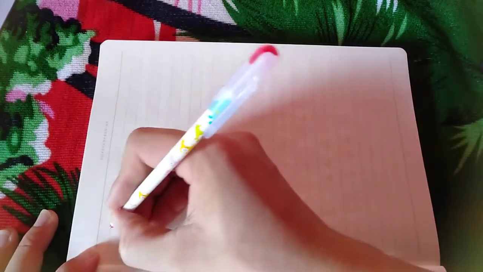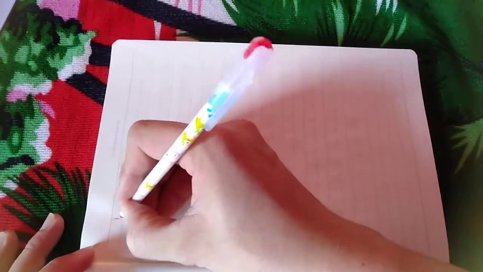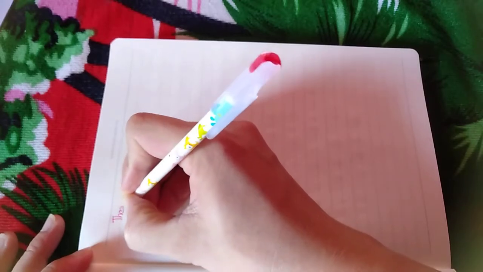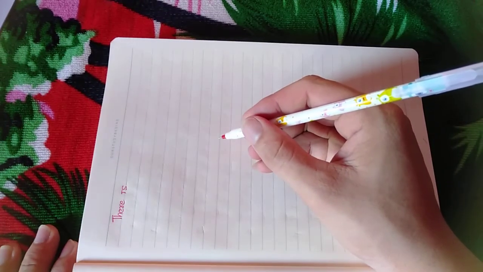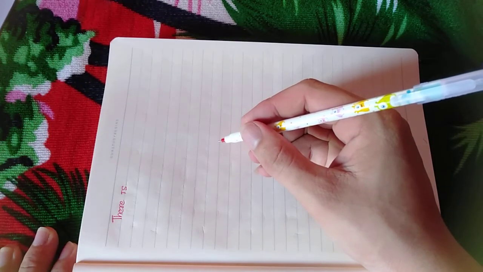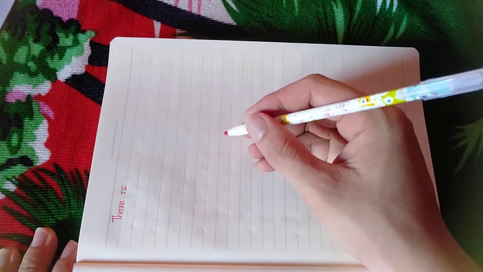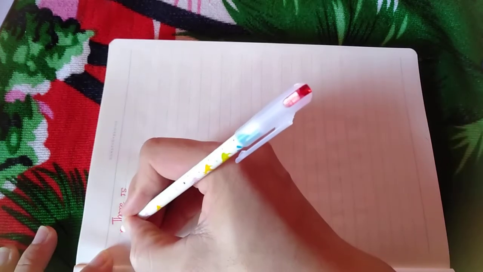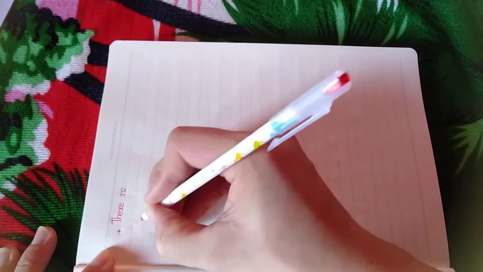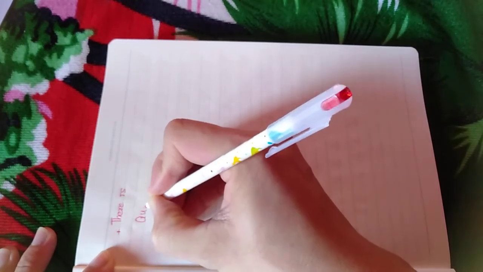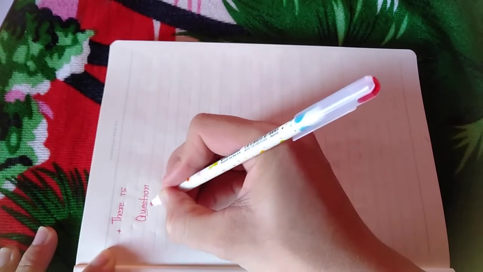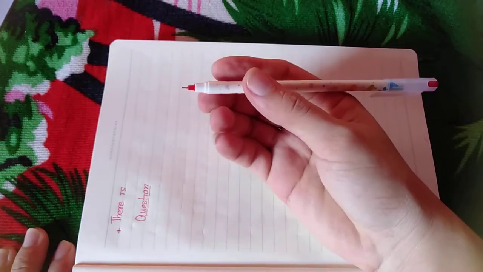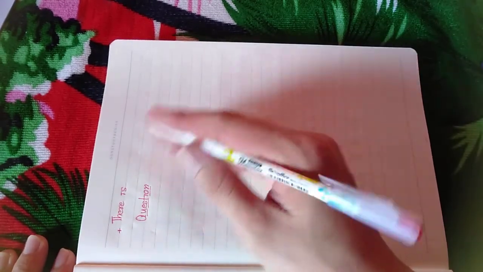Okay, we started about there is. But today we started about question. How to make question with there is. Today we started about question form. Okay, we started about question form. How to make question with there is.